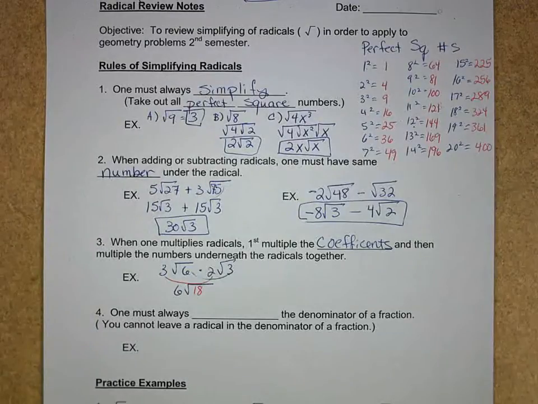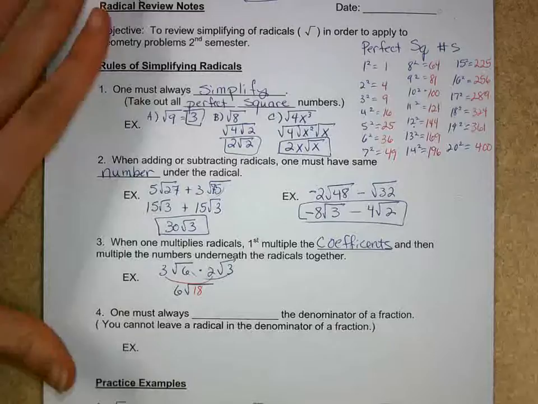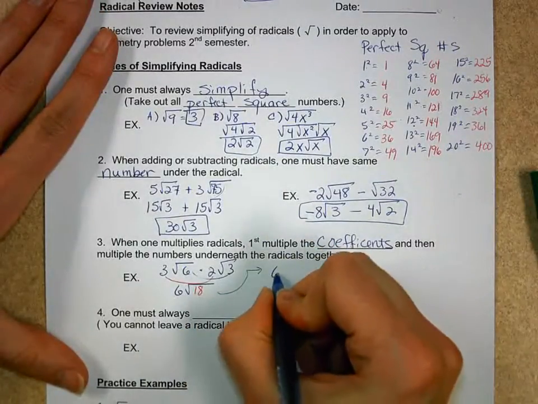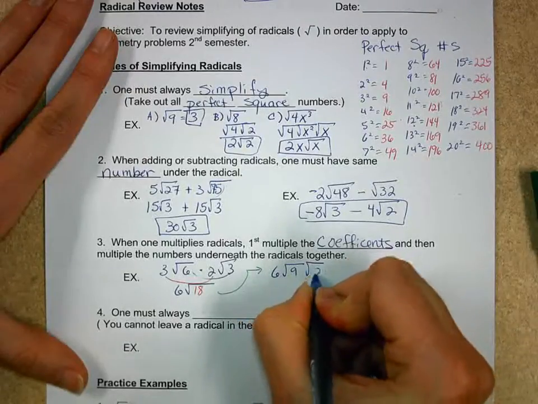Okay, now here's the deal. Is 18 able to be simplified even more? I better hear some yeses. Because can I divide or factor out a perfect square number? Yes, I can factor out 9. So I take the 9 out. So over here, I'm going to continue over here, gives me a little more room. I can go 6 times the square root of 9 times the square root of 2.